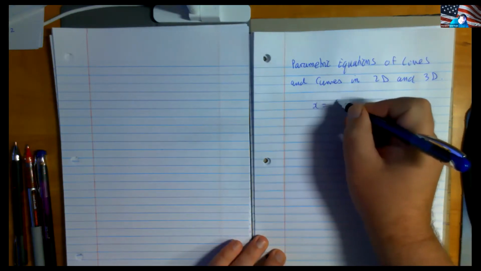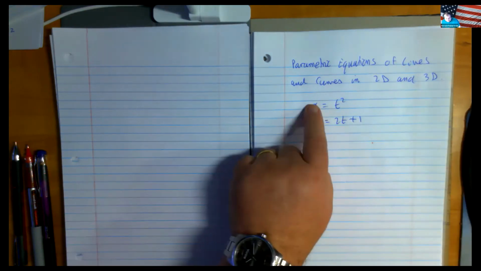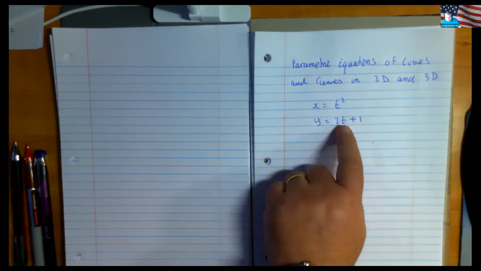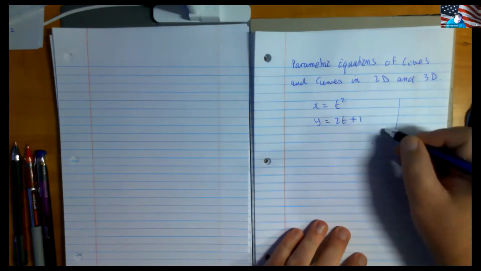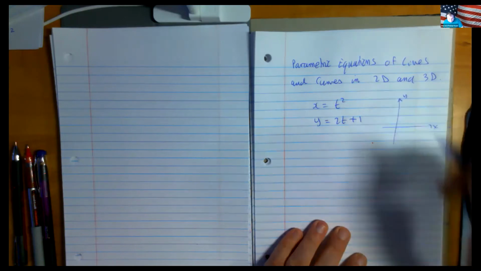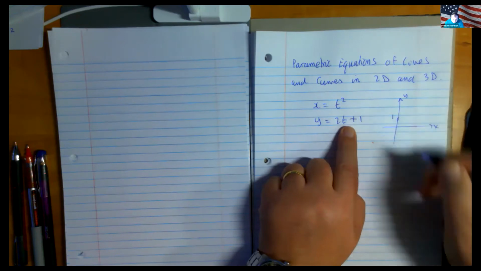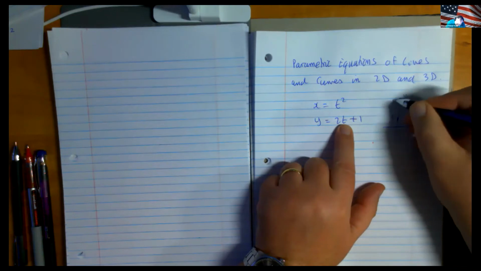To remind you of a parametric equation: x equals t squared, y equals 2t plus 1. That is called a parametric equation. Basically, if you had x and y representing the x and y coordinates, for every value of t, don't you generate a point? If you imagine this as being x and this as being y, at t equals 0, you would get 0, 1, which would be here. At t equals 1, you'd get 1, 3, which is about here.